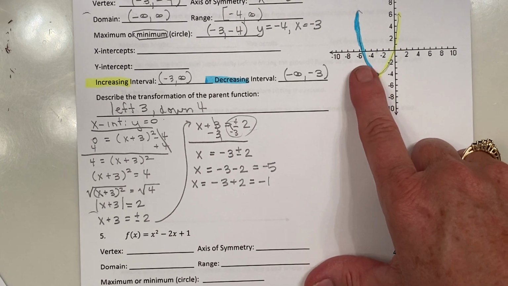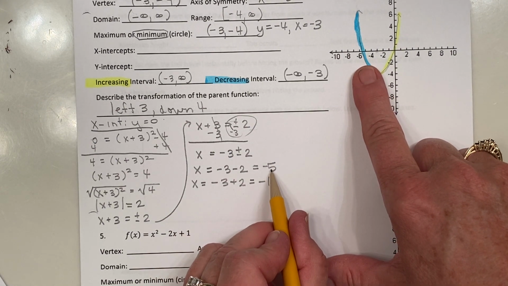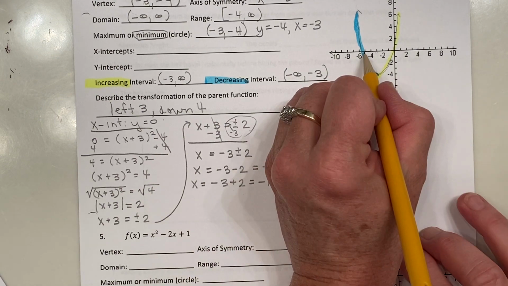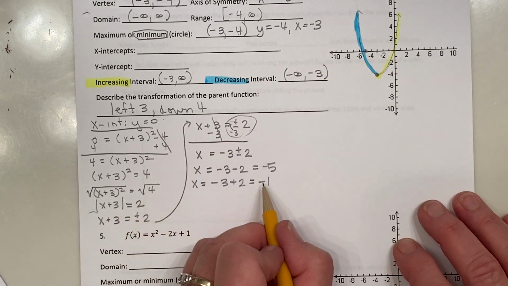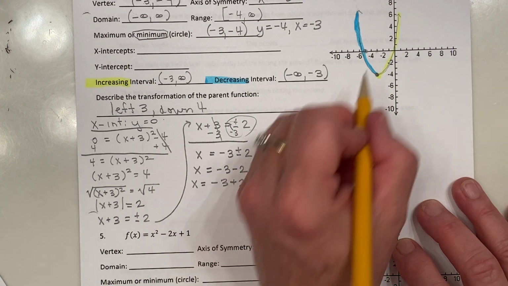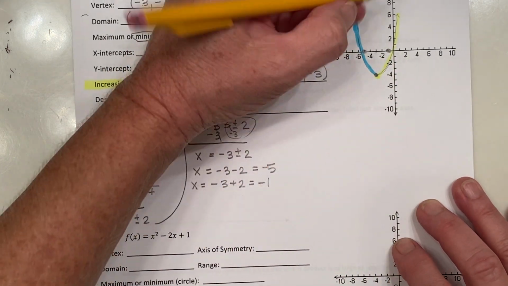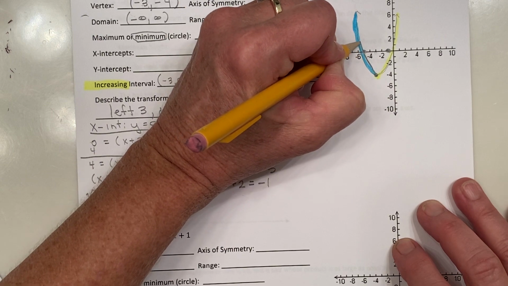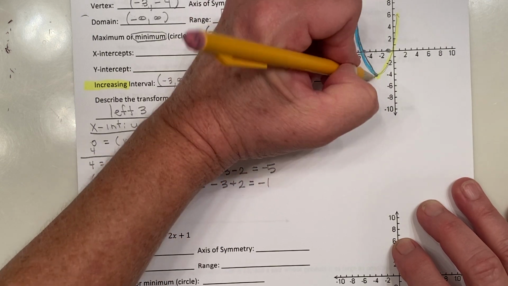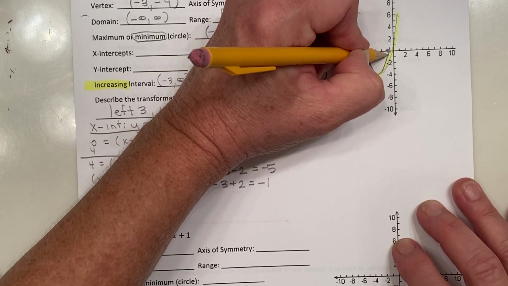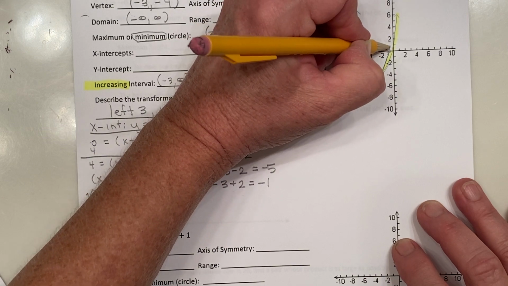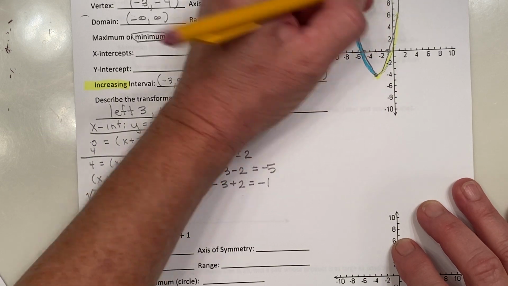So let's go to our graph. Does it appear that I have an x-intercept at negative 5? Yep, it's right here. Does it appear that I have another x-intercept at negative 1? Well, I need to tweak it and put it right here. So I'm going to go ahead and finish with a little bit more precision, like this. And I need to be mindful of where the y-intercept is too.